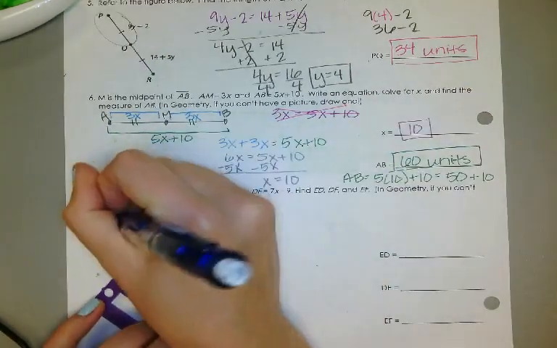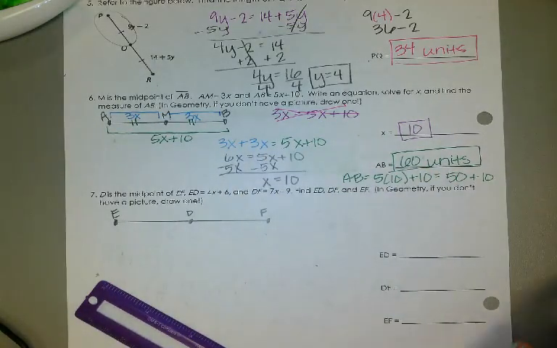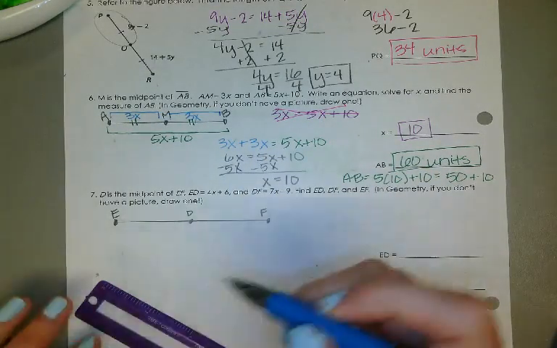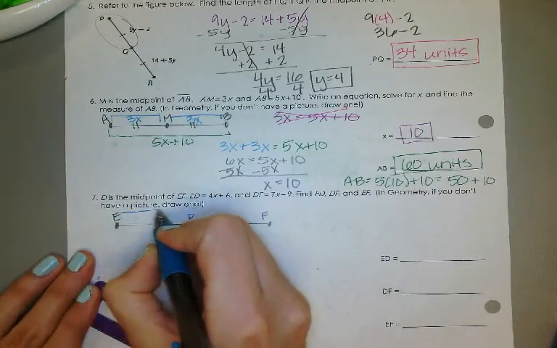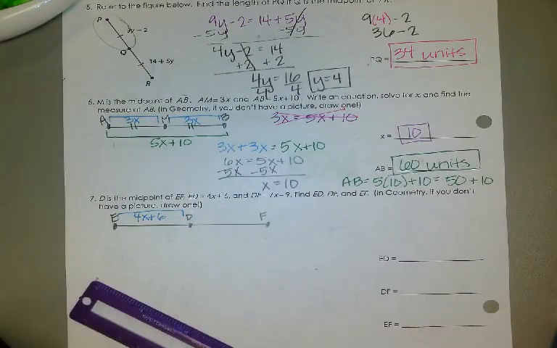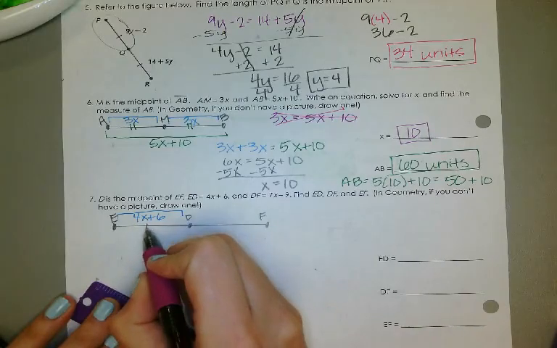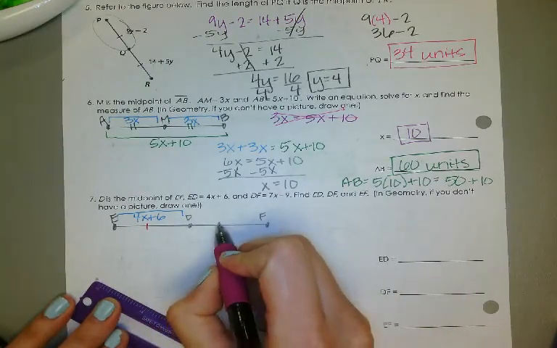D is the midpoint of segment EF. It says segment ED is 4x plus 6. You know what else? I did not put tick marks on my diagram. I'm going to do that right now. If D is in the middle, then that means segment ED is the same as segment DF.